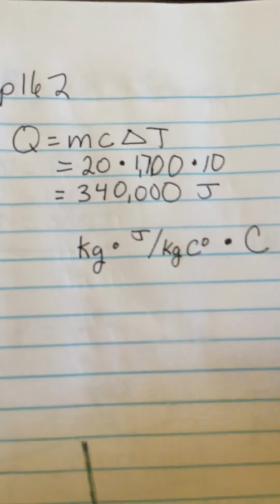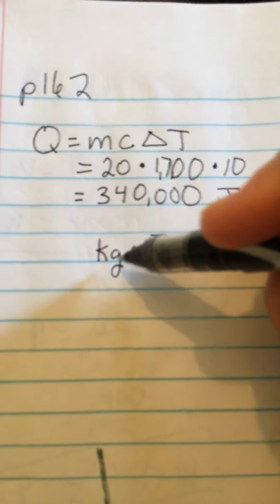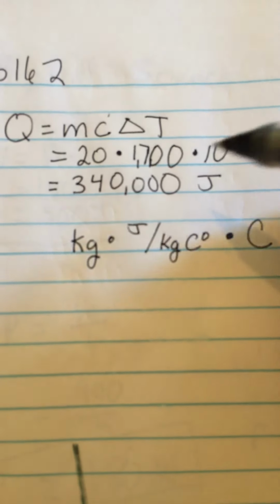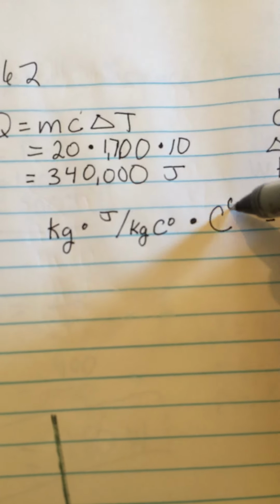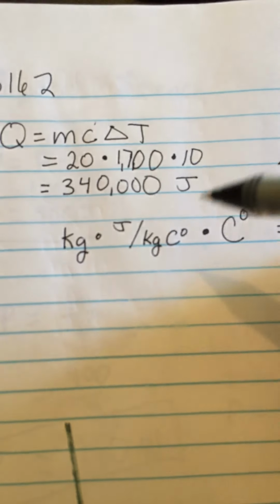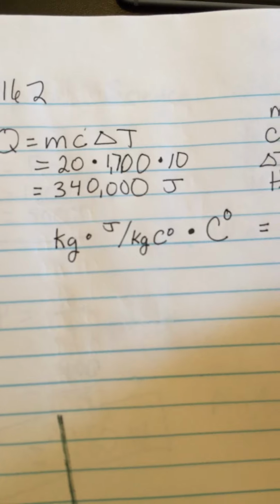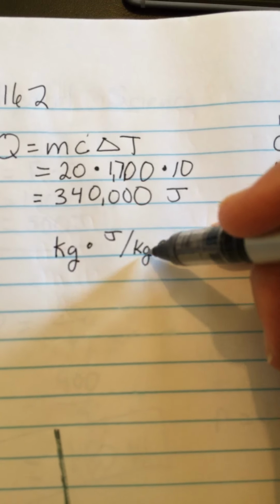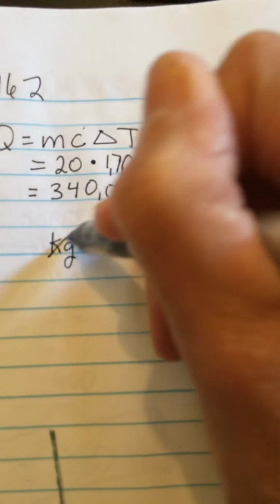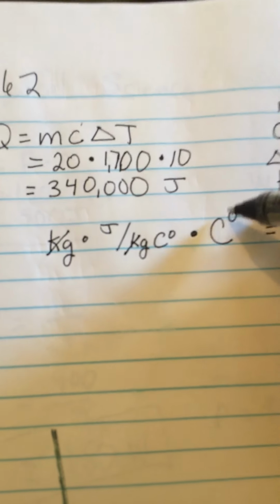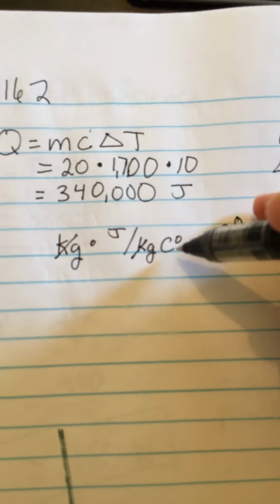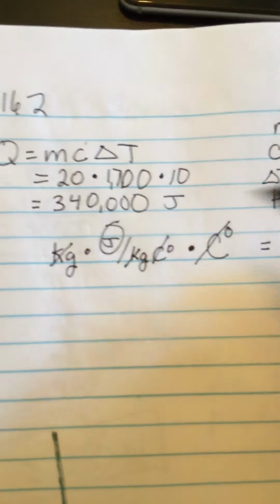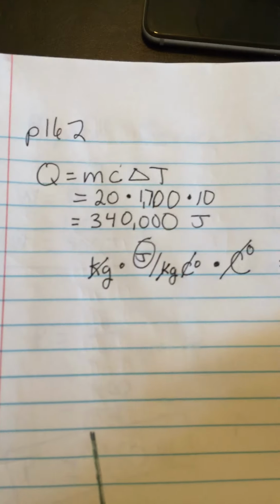The units for heat are joules, and I want to show you. The unit for mass was kilogram. The unit for specific heat is joules divided by kilograms times Celsius degrees. And the unit of temperature is Celsius degrees. If you have the same thing in the numerator and denominator, you get to mark it out. It's one of my favorite parts of math. I like marking things out. This kilogram is in numerator land. That kilogram, because it's after the slash, is in denominator land, so I get to mark them out. This Celsius degrees is in numerator land, and that Celsius degrees is in denominator land because it's after the slash, so I get to mark them out. And what's left? Joules. So the unit is joules.